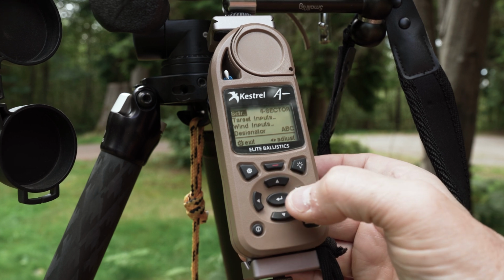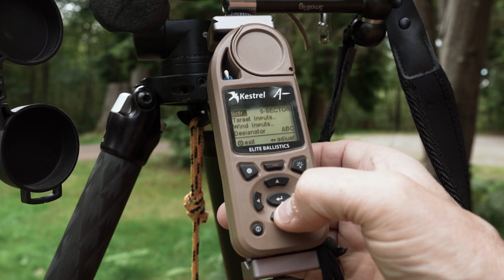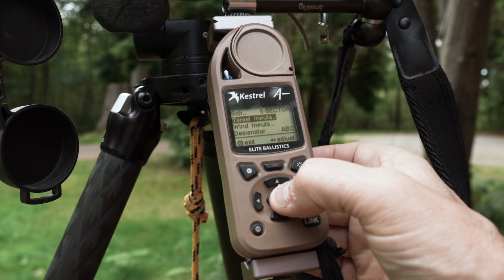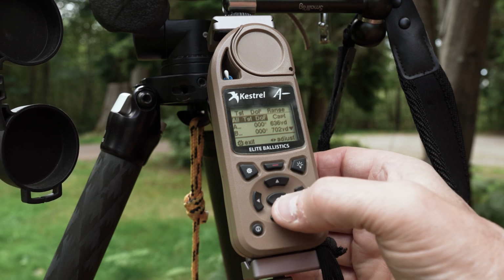We go up and we're going to go to stage 5. Stage 5 had 2 targets on it. That'll make it a little easier. So now we're going to go down to target inputs. We're going to hit the center button. Now, you have 2 situations. The targets can either be exactly directly in line with each other or very close to it, or they can be quite a bit different from each other. So in this case, let's say they're different.